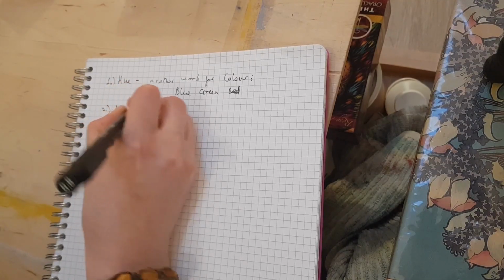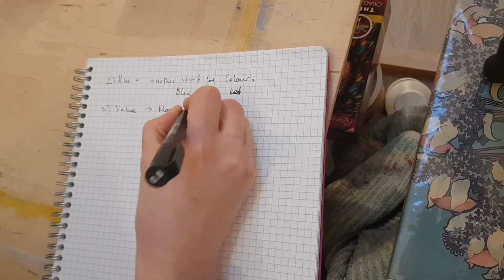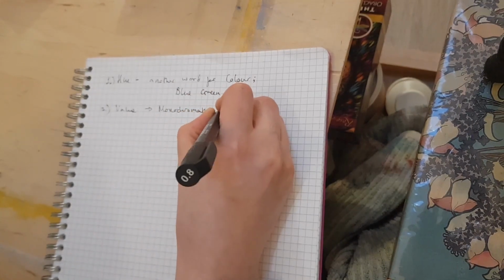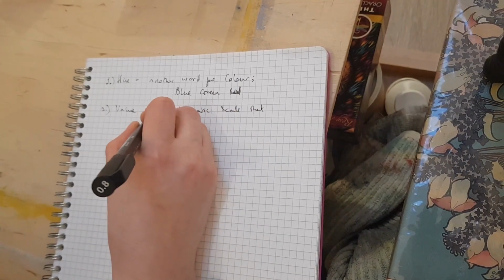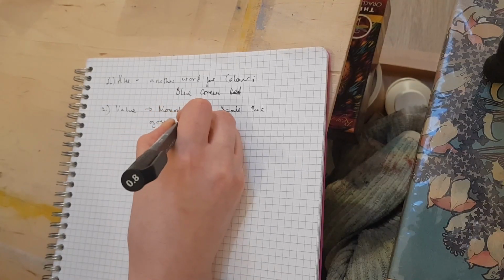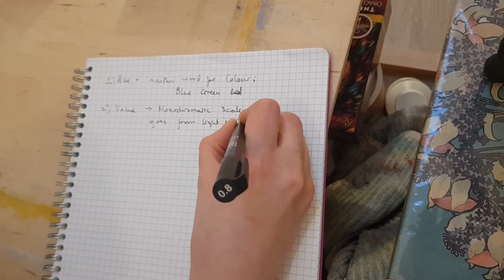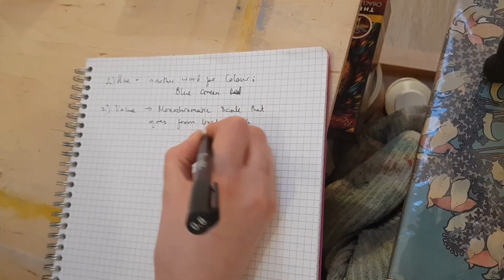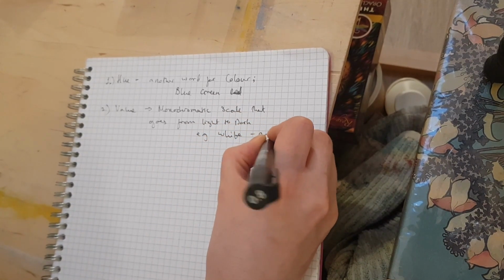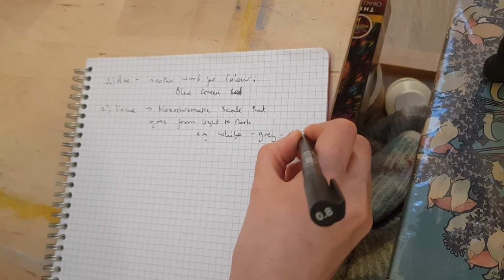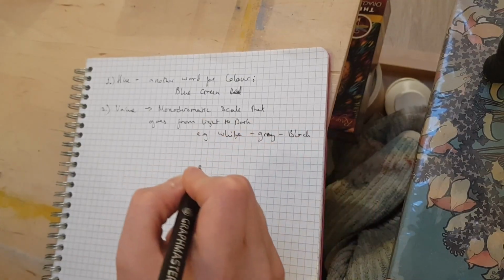Value, a monochromatic scale that goes from light to dark, e.g. white to grey to black. Don't know, I always get confused if grey is with an A or an E, don't judge.